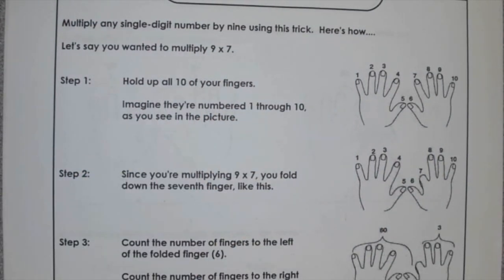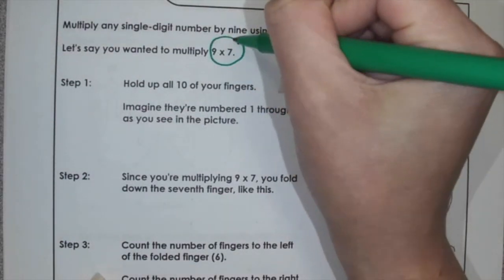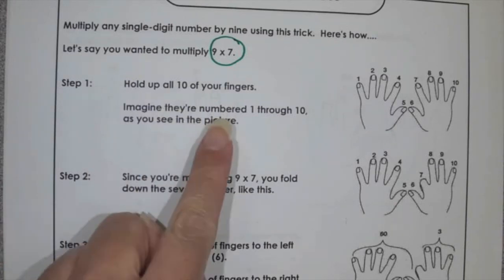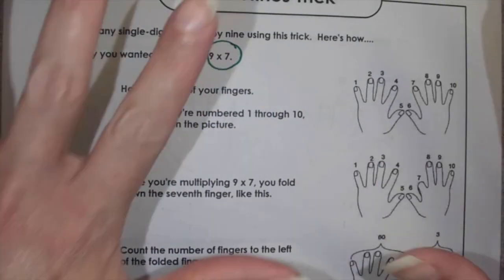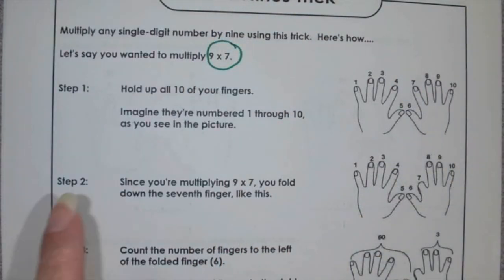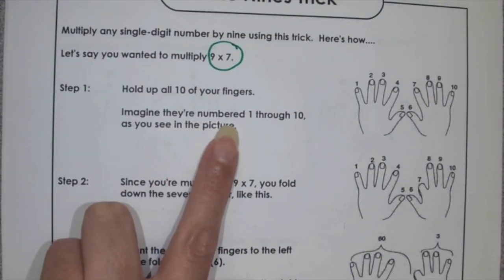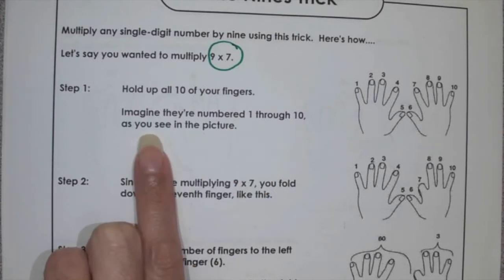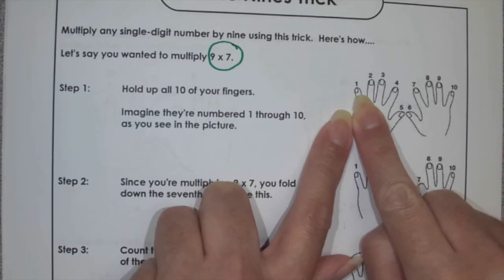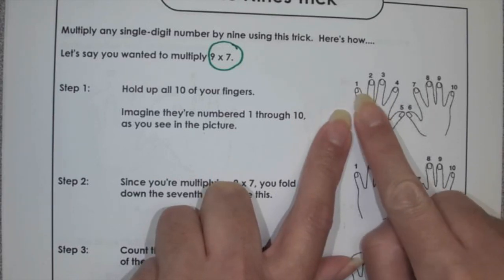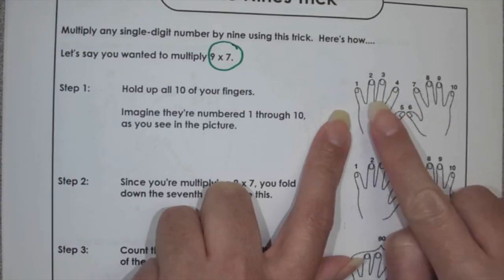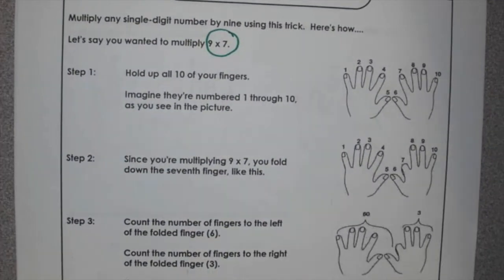Let's do 9 times 7. You ready, guys? Here's a little trick. You're going to love it. Step 1. Hold up all 10 of your fingers. Look at the picture. Imagine all of your fingers are numbered 1 through 10, as you see in this picture. Notice how, just like we read numbers and words, we read from left to right. Notice how all of our fingers are in order from 1 to 10.